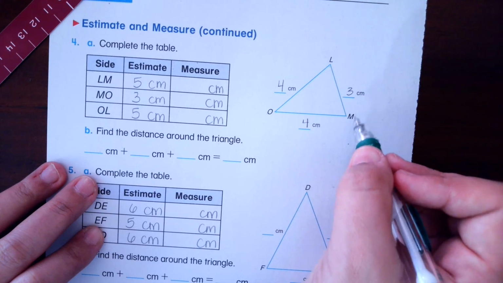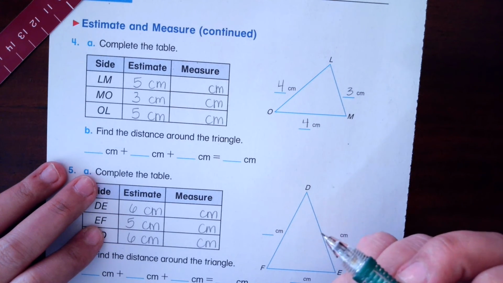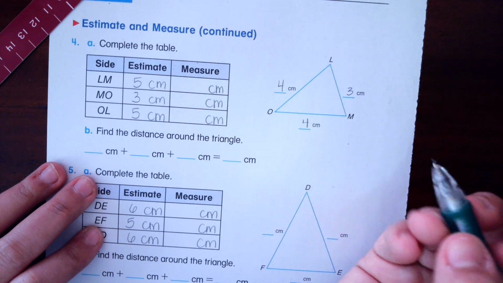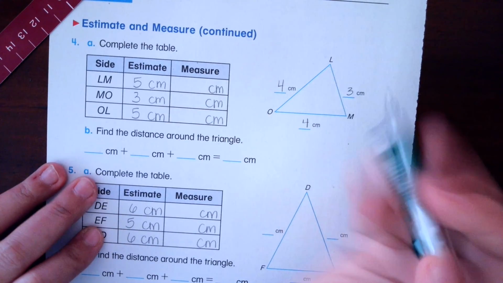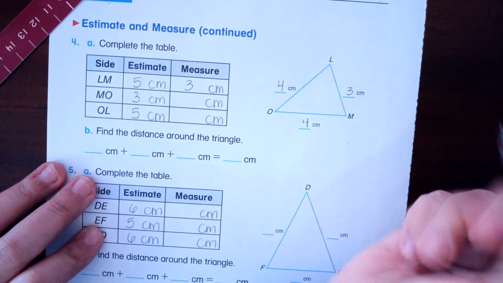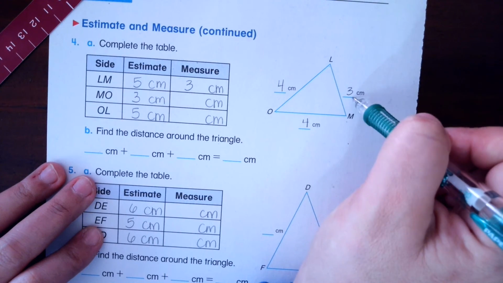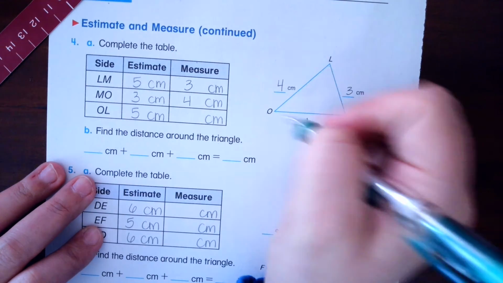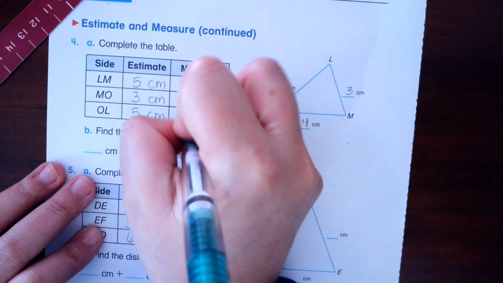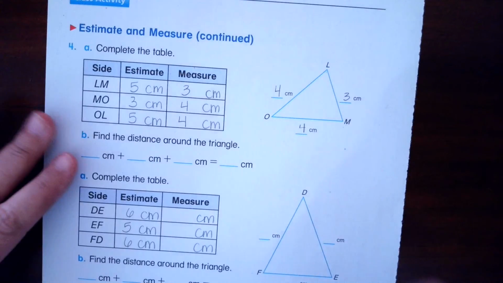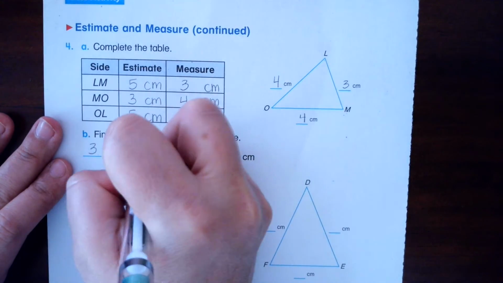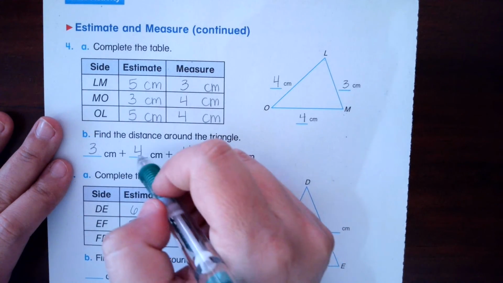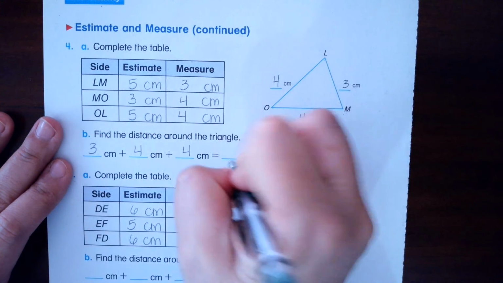these in. Oh my, I switched mine around, I think. I was way off on some of mine. Whoops, you got to be careful. So LM was 3 centimeters. MO was 4 centimeters and OL was also 4 centimeters. Whoops. That happens though. Sometimes got to pay close attention, right? When I fill in those numbers, I get 8, 9, 10, 11.